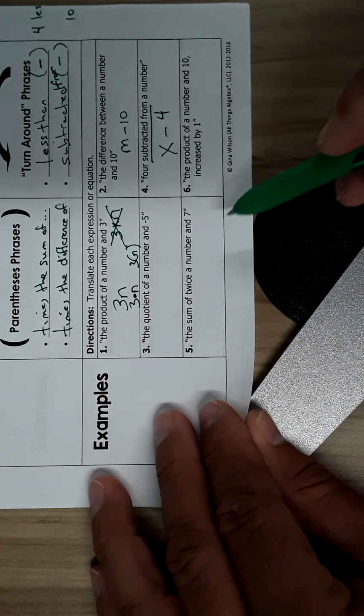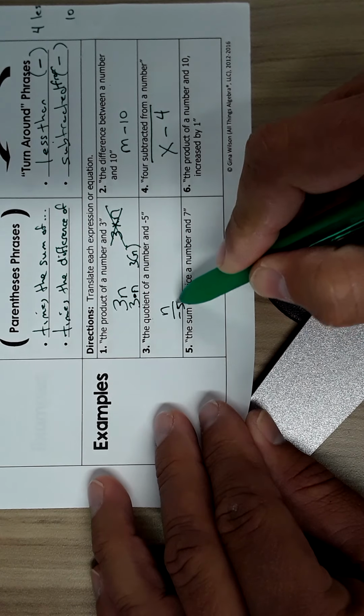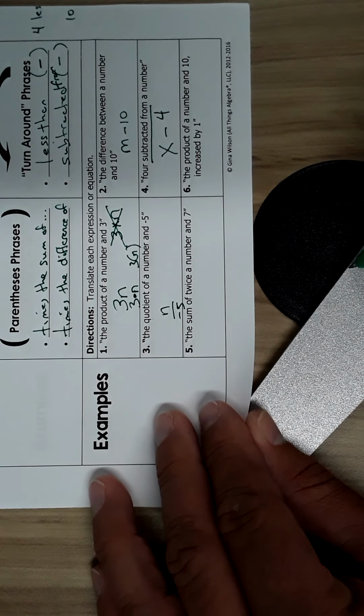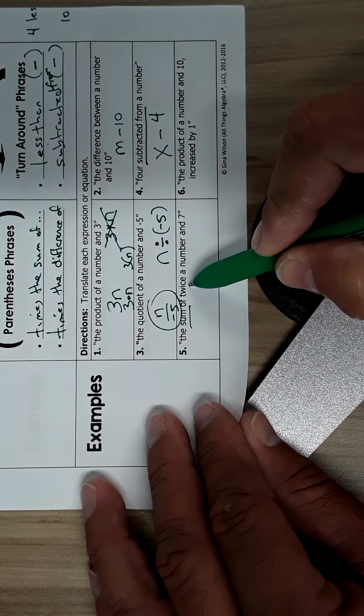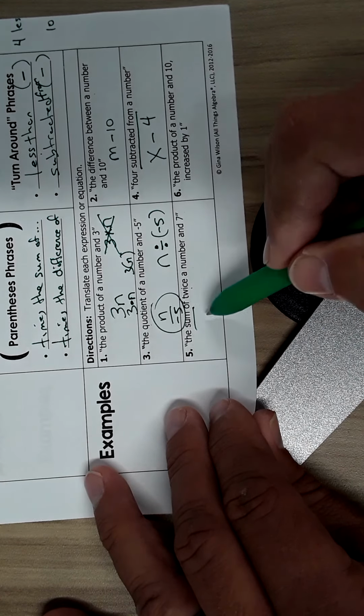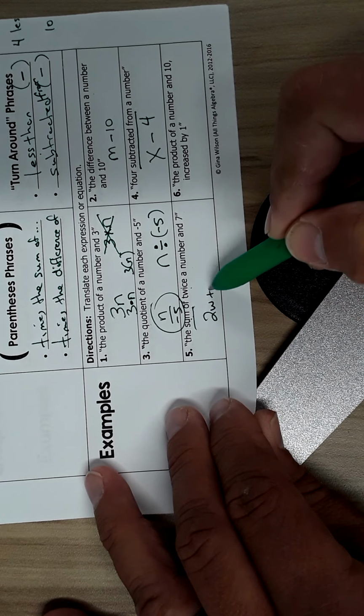Let's look at number 3, the quotient. That was division. Quotient of a number and -5. And we can show the division with the fraction bar, and that's what I would prefer. You can also show it like this, but I would prefer the fraction. Number 5, the sum of twice a number and 7. Well, that means I'm going to be adding. Twice a number was multiplication. So I'm going to be adding twice some number, I don't know, I'll use w this time, and I'm going to add that to 7.